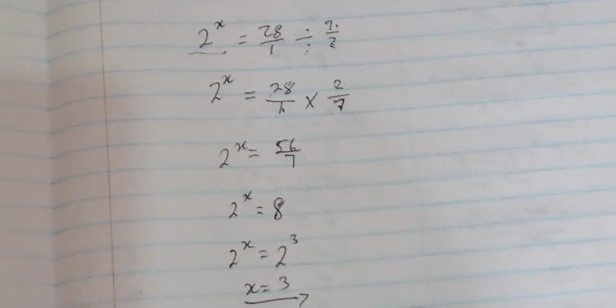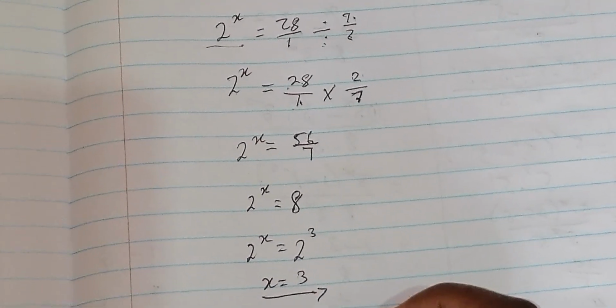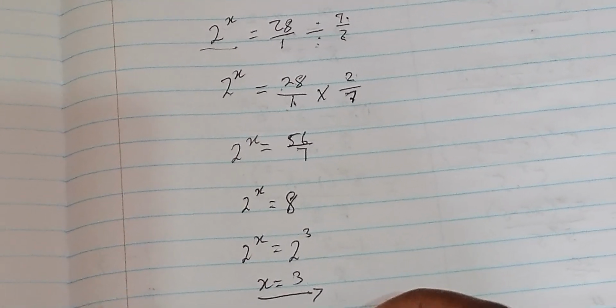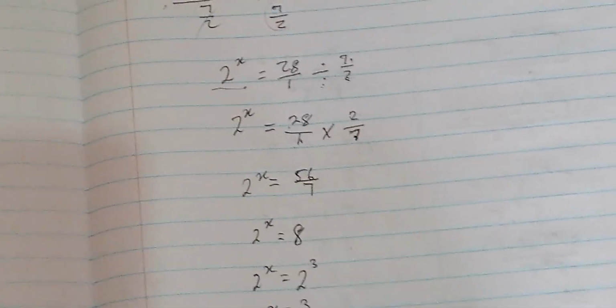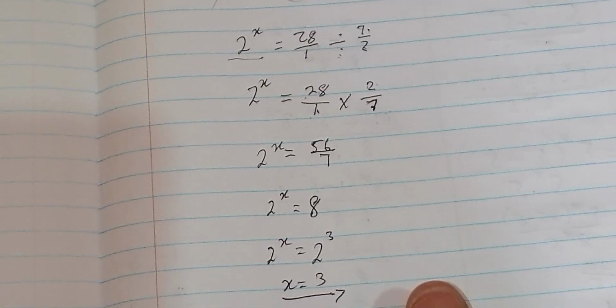I hope you understand this. The more you practice them, the more you'll understand them. You'll even see these ones easy. But we are going to do plenty of them.